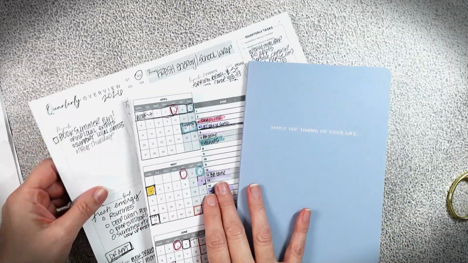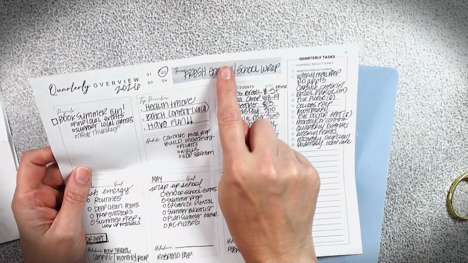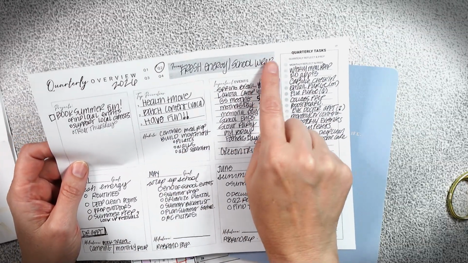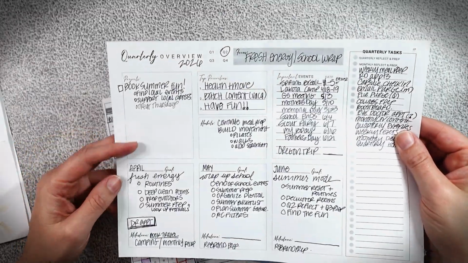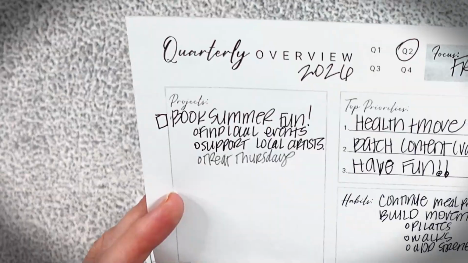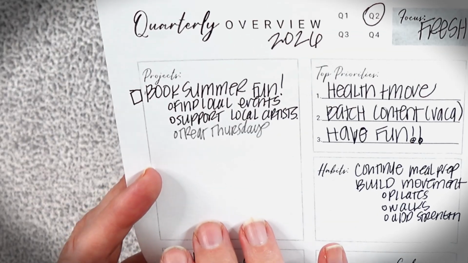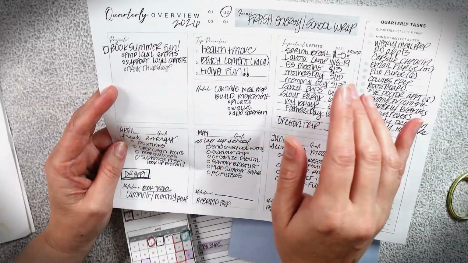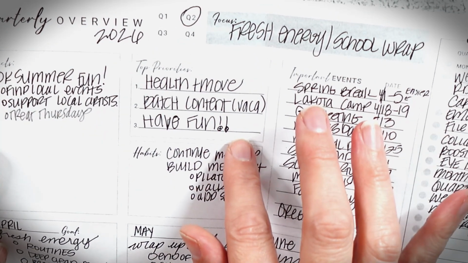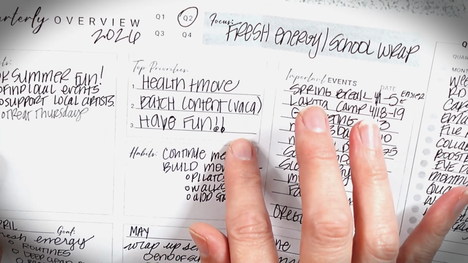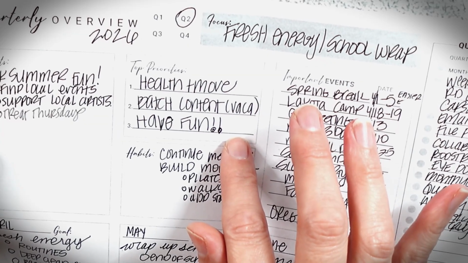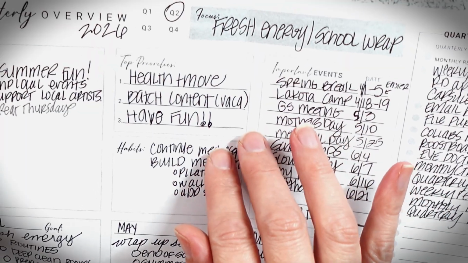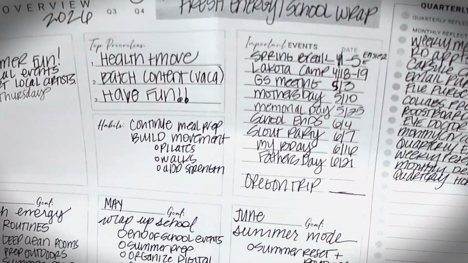And on that note, my theme for Q2 is fresh energy, but because we can clearly see that school wrap-up is dominating the season, I'm adding that as a theme as well. My big projects for this quarter are planning summer fun. That means researching local events, checking out artisan markets, and starting our weekly Treat Thursdays where we try a new dessert spot around town. Our main priorities this month are health and movement, since that's been my big focus for the year. I also want to batch some content ahead of time so that I'm ready for vacation and really make an effort to sprinkle fun back into the schedule. Last quarter was very light on fun, so I want to fix that.